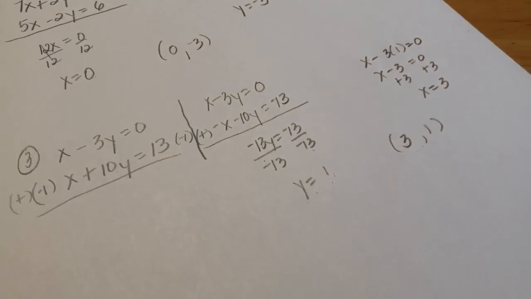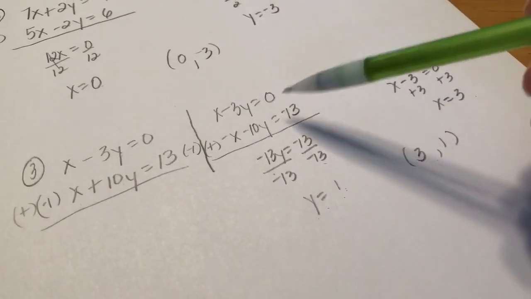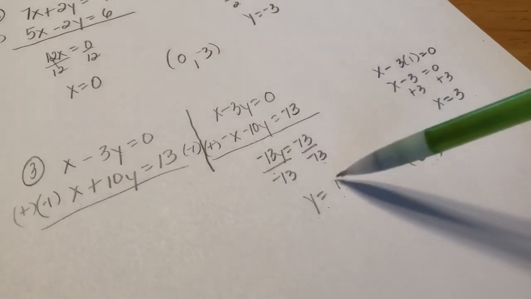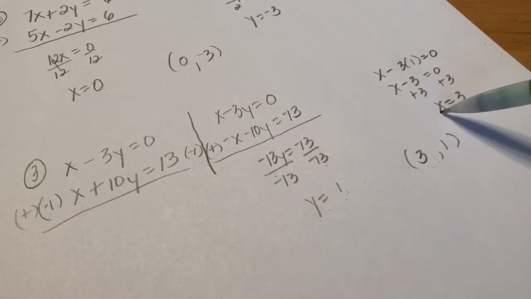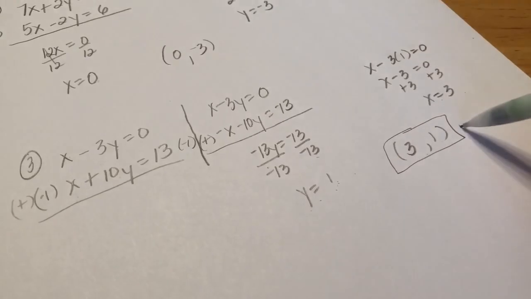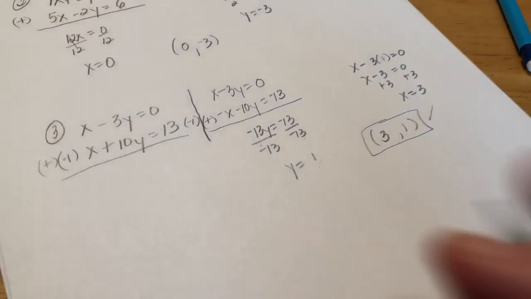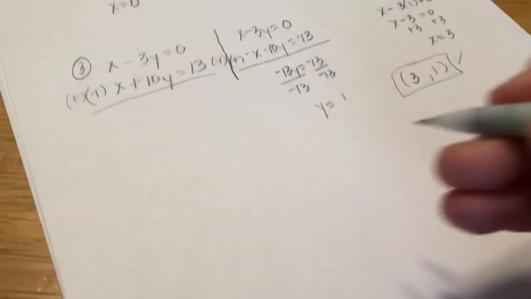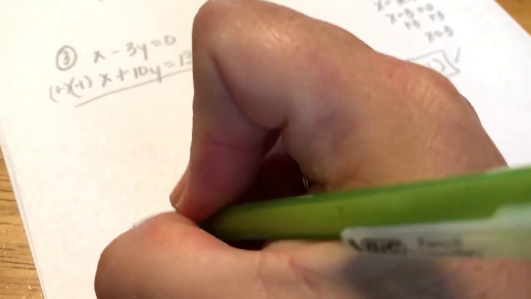So when I'm grading this, I will be looking for the correct work for y equals, and the correct work for x equals, and then this is my final answer. What I'm truly looking for is the ordered pair. So I'm looking for all 3 parts for your answer. Okay, so let's try number 4.